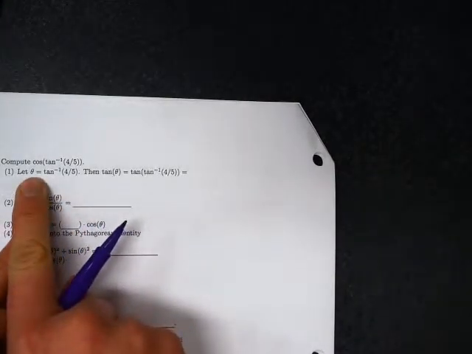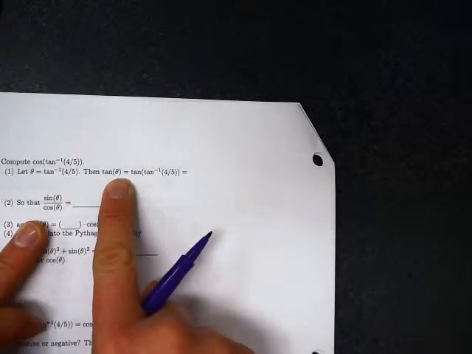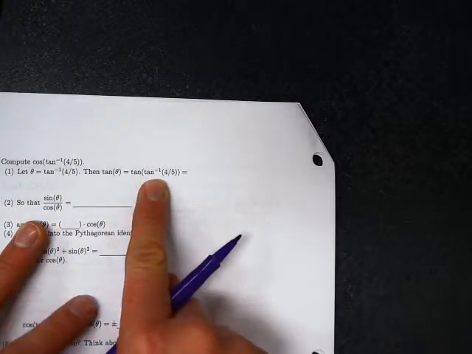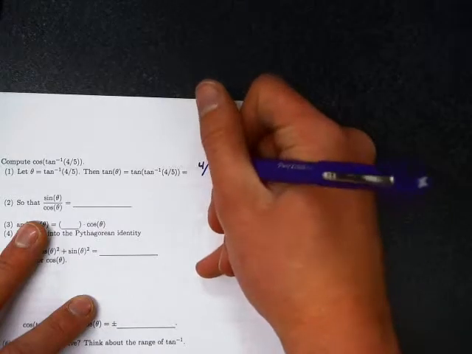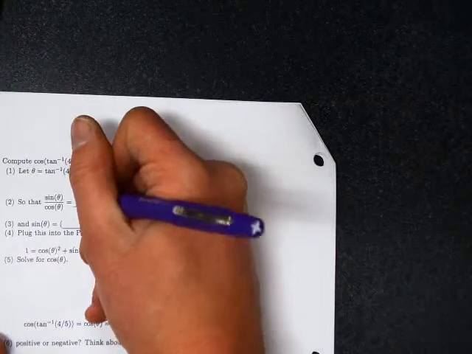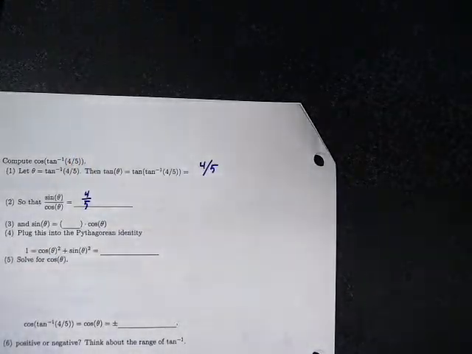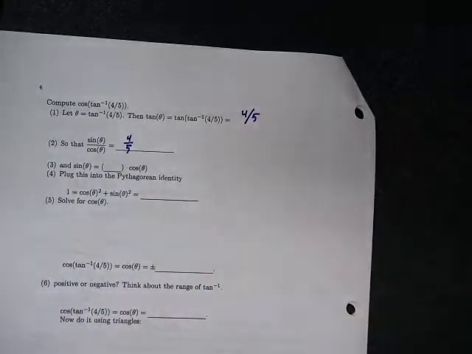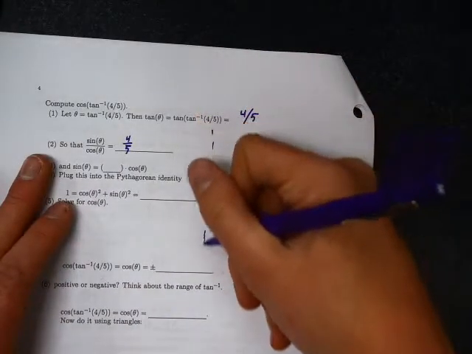So let's let theta be the inverse tangent of 4/5. So that means the tangent of theta is the same as the tangent of the inverse tangent of 4/5, which is always 4/5. So that means sine theta over cosine theta is 4/5. And you could do algebra from there to walk it out, but maybe I'll instead draw this as a right triangle. In terms of SOHCAHTOA, tangent of theta is opposite over adjacent.